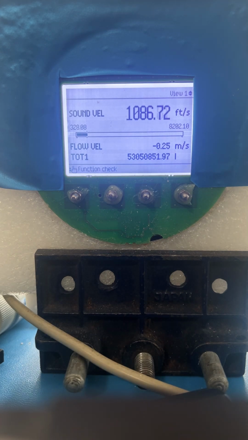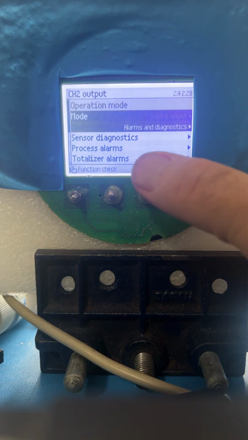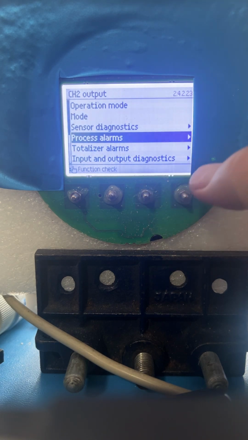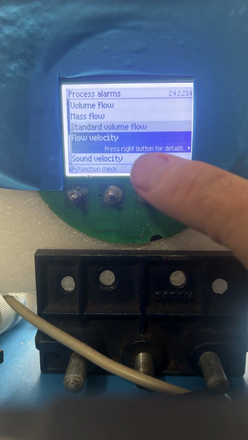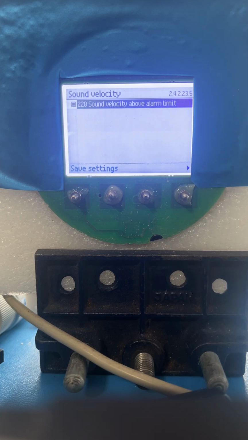So I'm going to adjust the transducers a little bit. And when I do so, the totalizer stops. And what I did to make this work is I set channel 2 output operation mode to digital output, alarms and diagnostics, and then I went to process alarms, and I set sound velocity above the alarm limit.